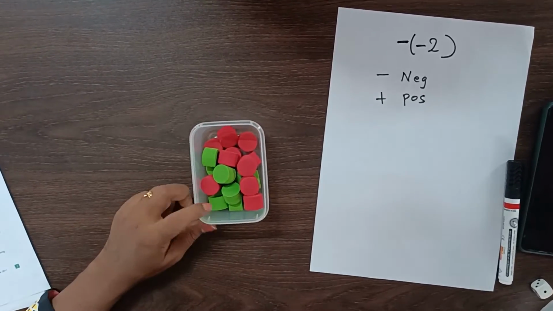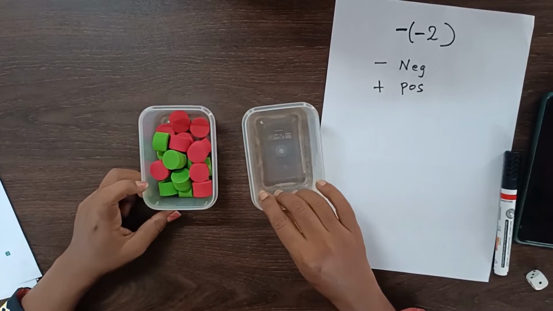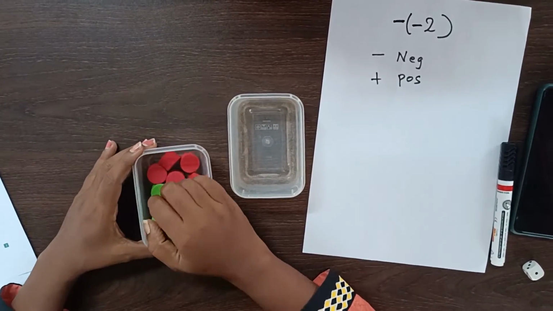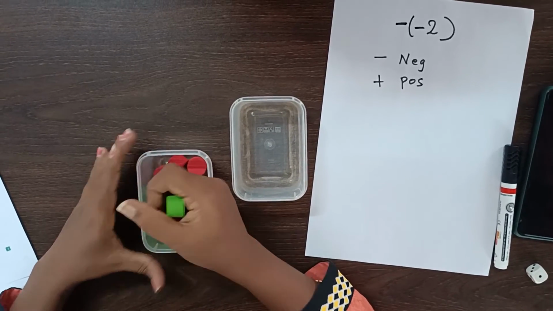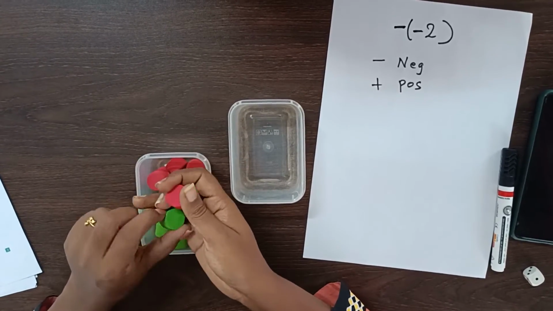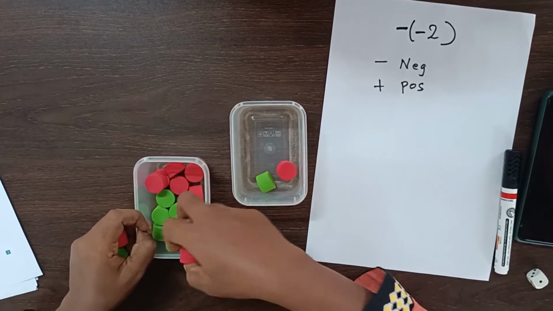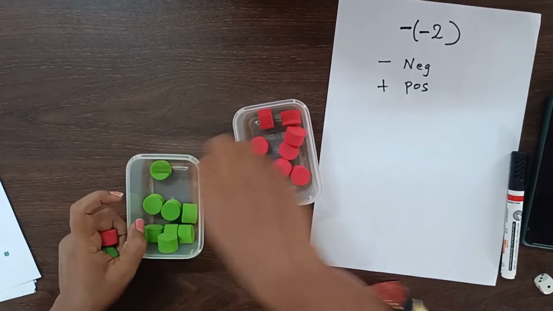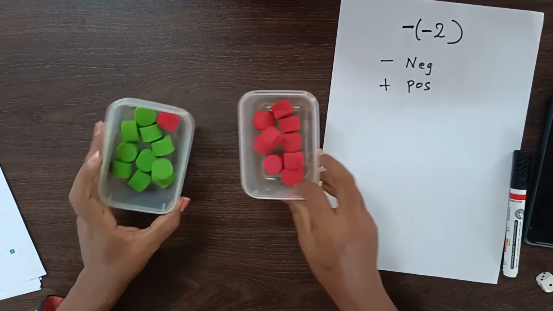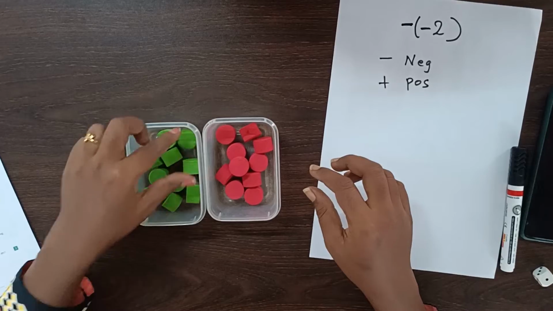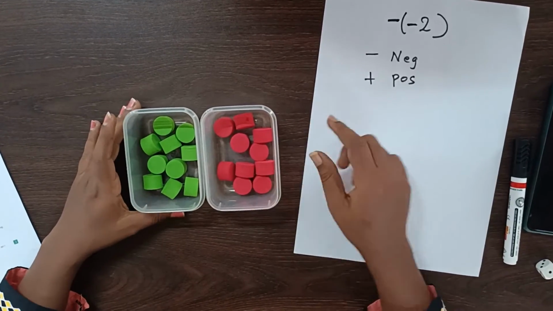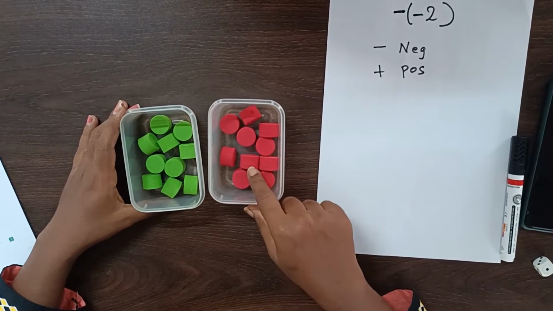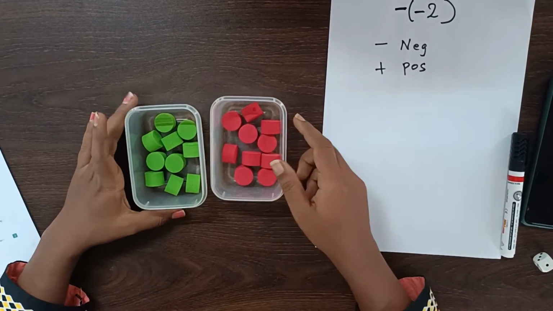Okay, so now in the other activity we are going to introduce negative and positive numbers. In the first activity, we just gave them practice to pair both the colors. Now we are going to introduce the negative and positive numbers. We can separate these colors into different bags or boxes. Now let's assume that red is negative and green is positive.